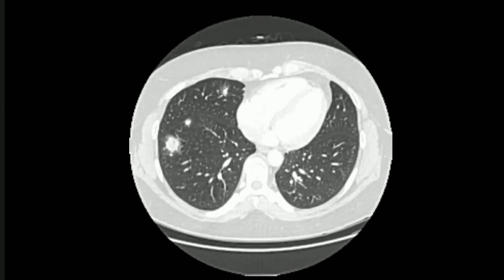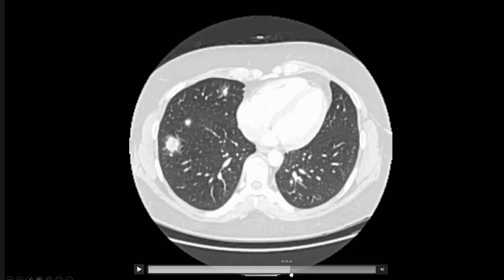Got it. Good. So if you see a cavitating lesion with a perilesional ground glass density, more commonly called the halo sign, think about vasculitis.